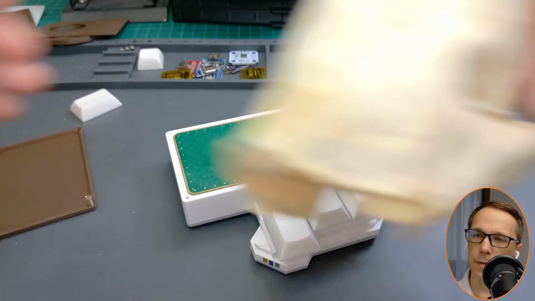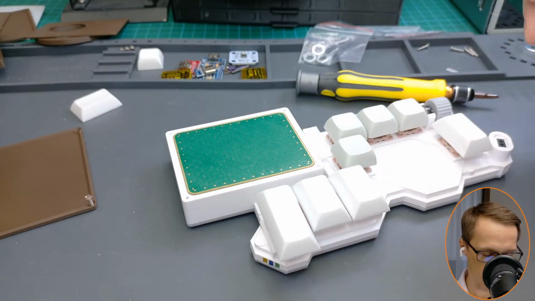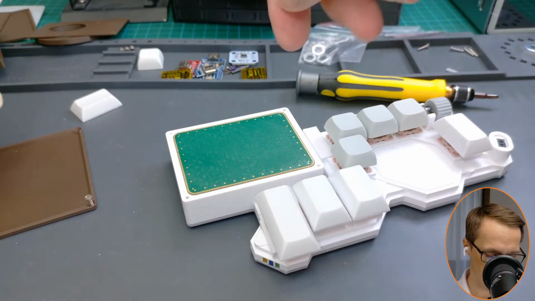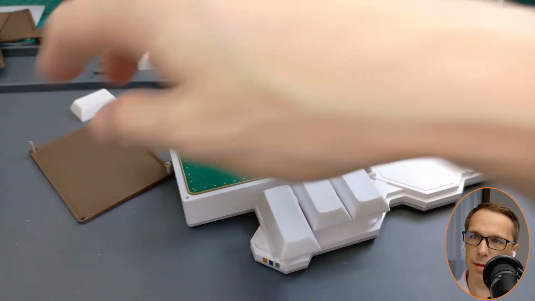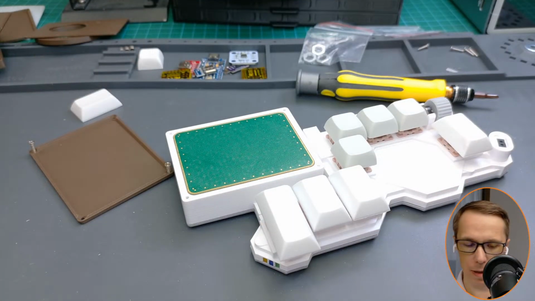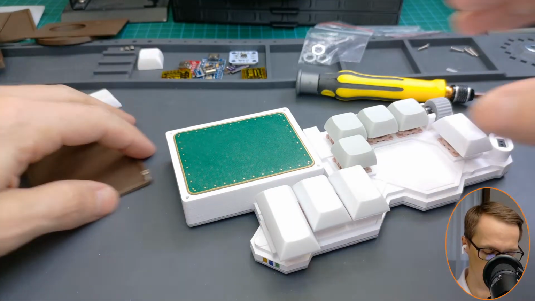Or they were saying something about Mylar. Maybe we can give it a shot. Maybe it will be better than this plastic thingy. I have it somewhere. We can just cut it quickly.